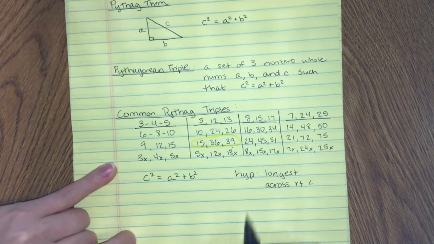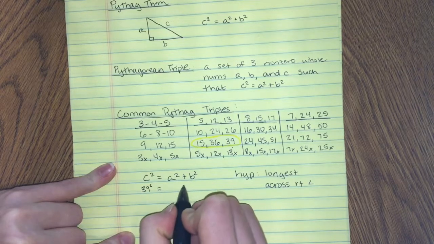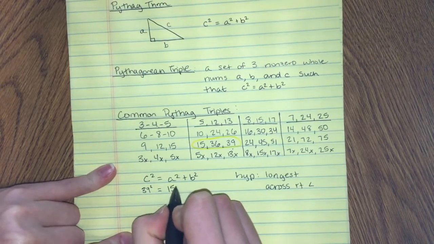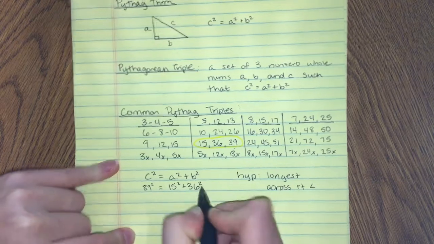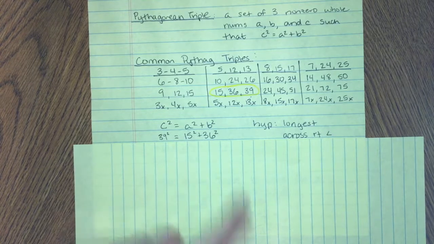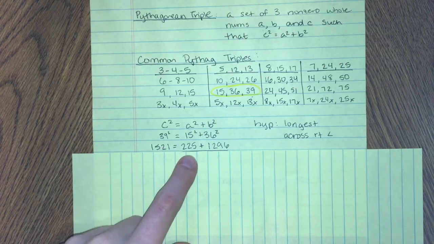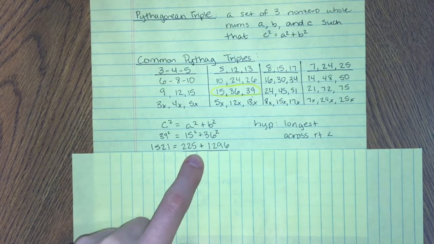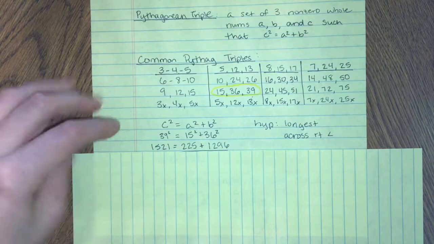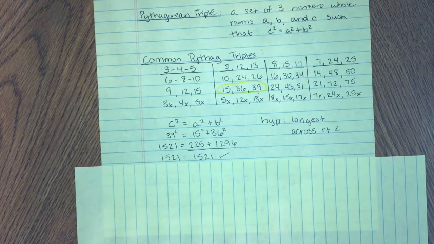So we grab the longest side, in this case 39, and replace C with 39, and set it equal to the sum of the squares of the legs, 15 squared plus 36 squared. When you plug those numbers into your calculator, you get 1,521 equals 225 plus 1,296. When you add those, you get 1,521, so the two sides are equal, and it has to be a right triangle, which we know because it's a perfect Pythagorean triple.